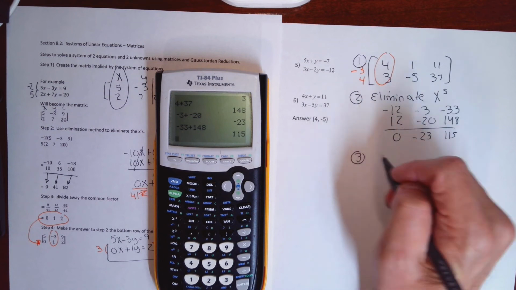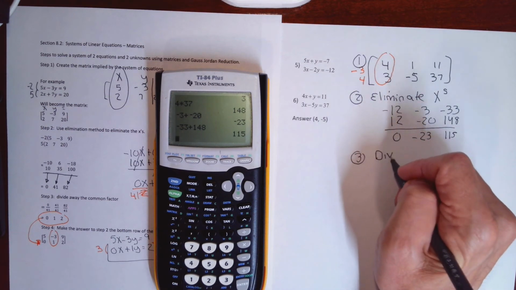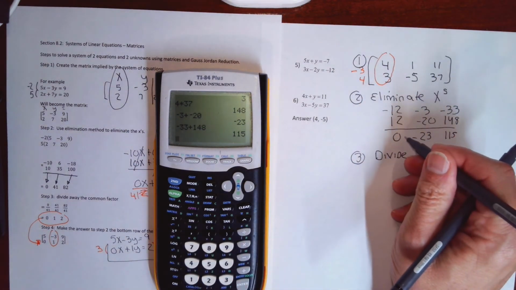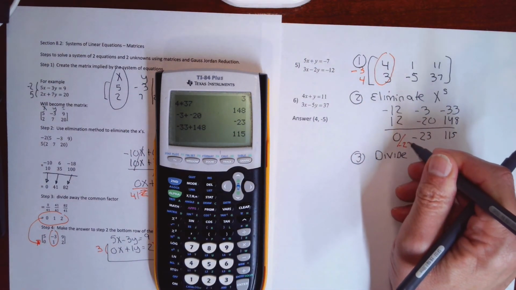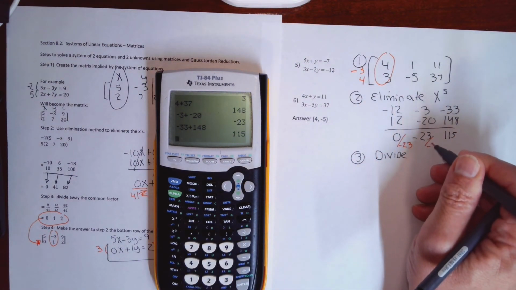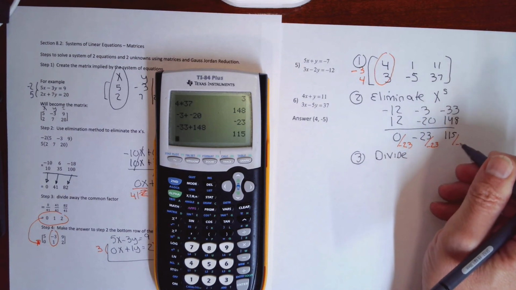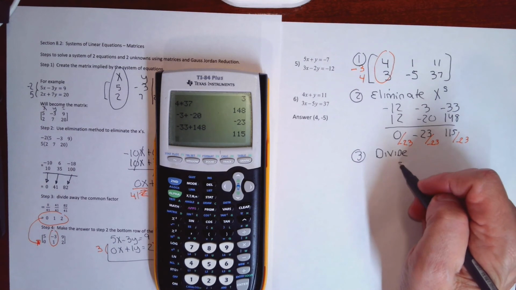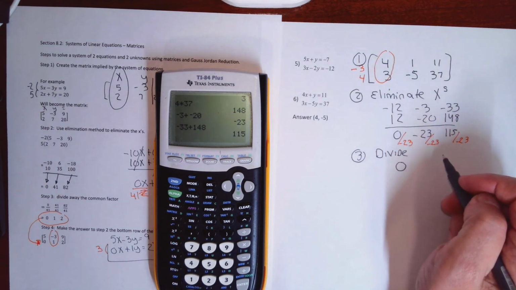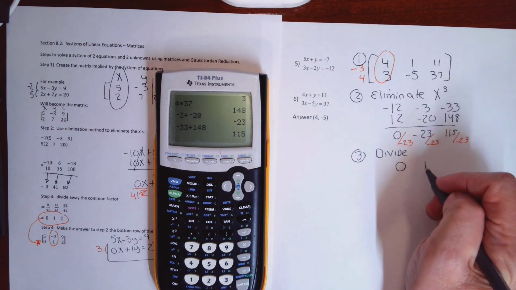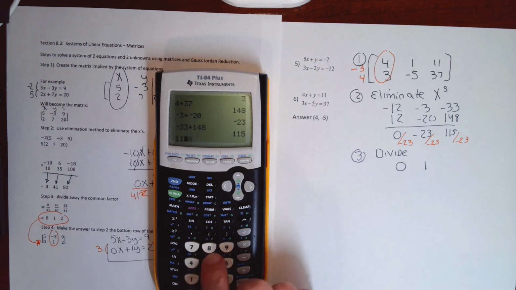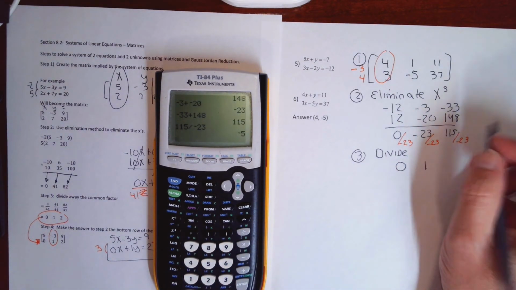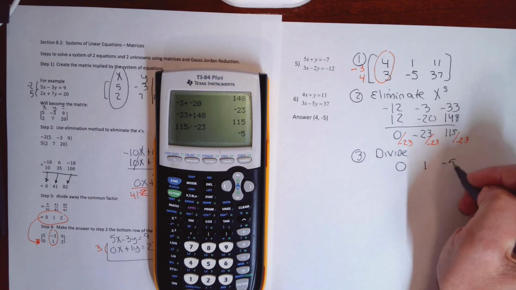Step 3, divide. What am I going to divide by? I'm going to divide by the number in the y column. I'm going to divide by -23, -23, -23. First division, 0 divided by -23 is 0. Second division, -23 divided by -23 is 1. Last division, I get 115 divided by -23 is -5.